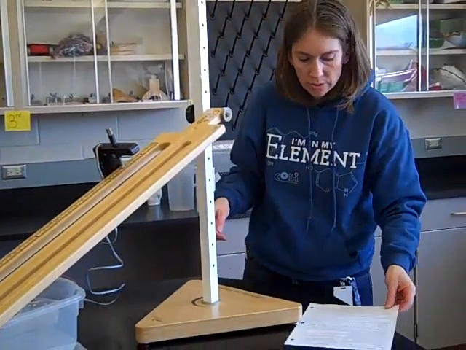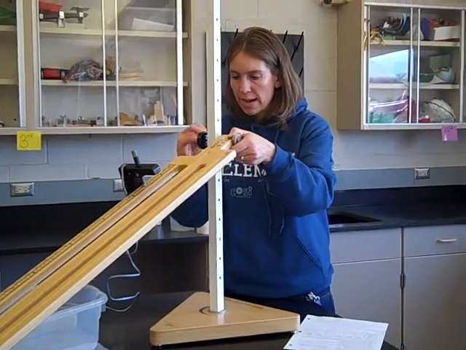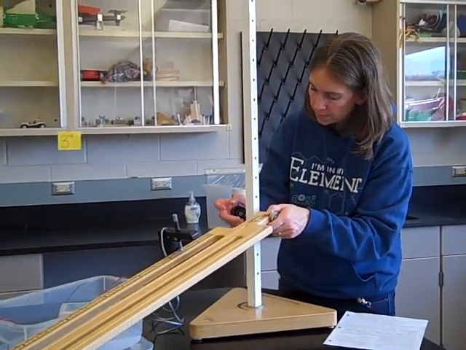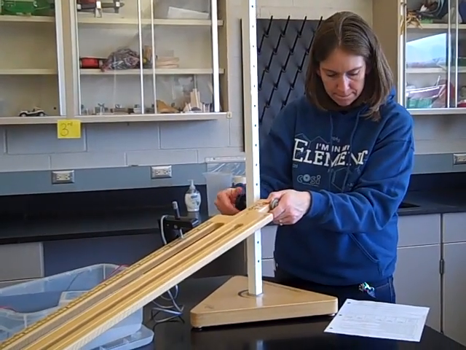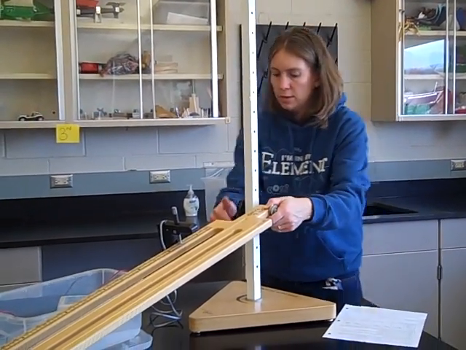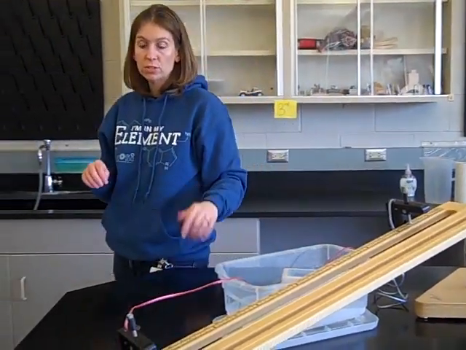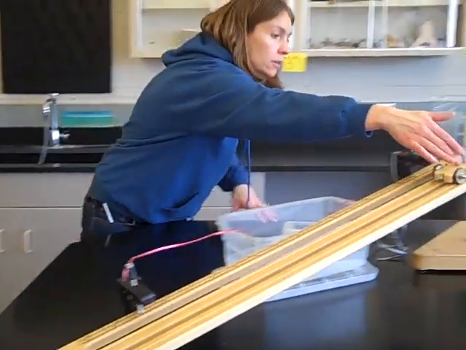Again, you want to make sure that you're on the 4th hole for this one. So we're going to go back to the 4th hole. 1, 2, 3, 4. Add your weights to your car when it's time, but remember you're doing it with 0 weights first. So you'll just run it like you did before.